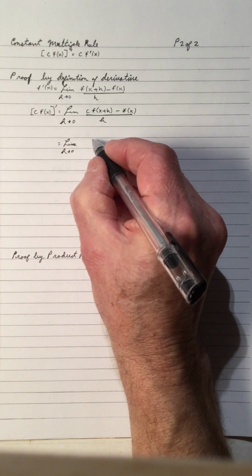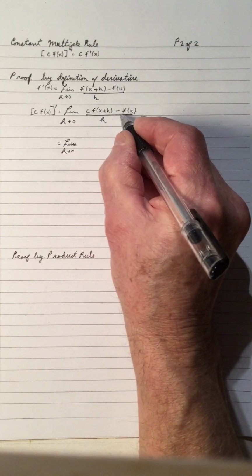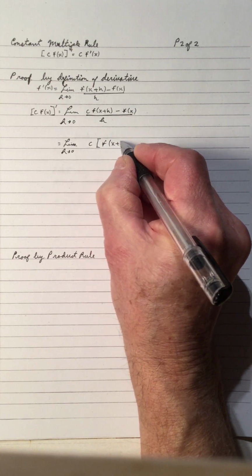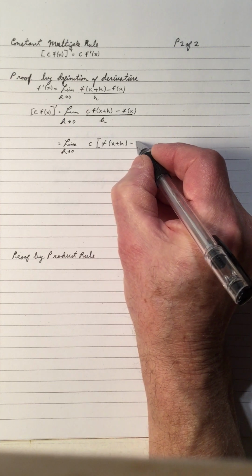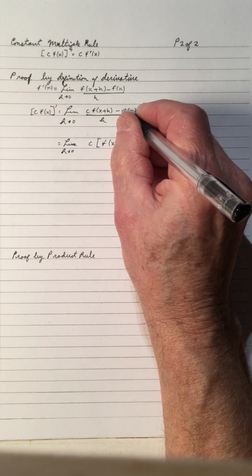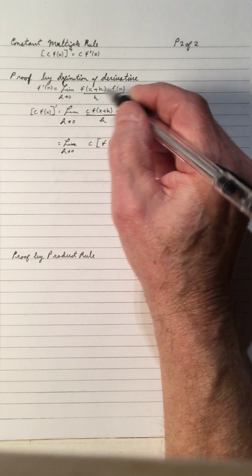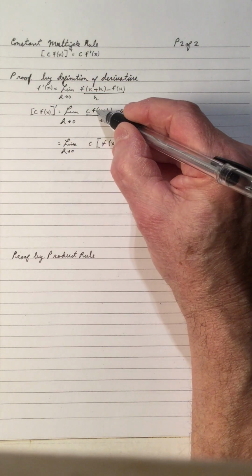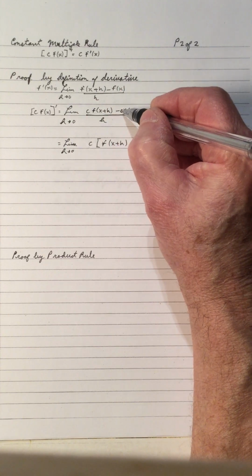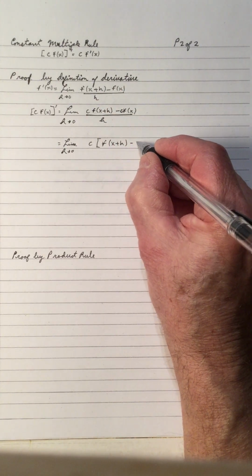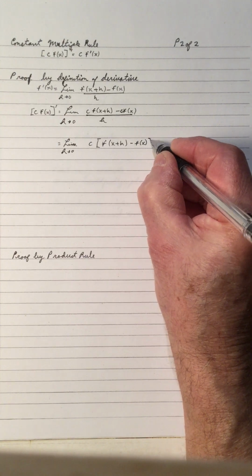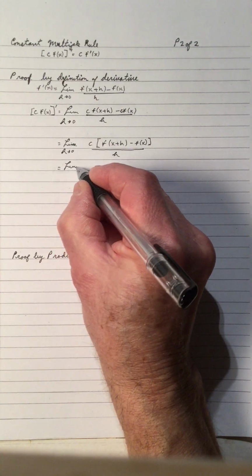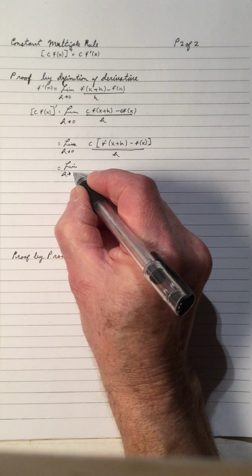Notice we have the c as a common factor, so we take the c out. I forgot to put a c in here. This function f of x is c times f of x. So f of x plus h goes here, and c times f of x goes here. So we take the c out and get f of x as a common factor over h, and that's the limit as h approaches 0.